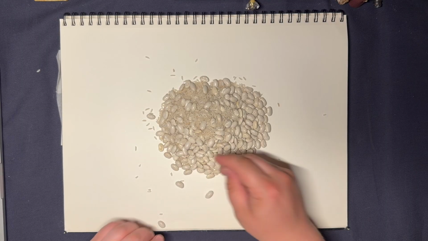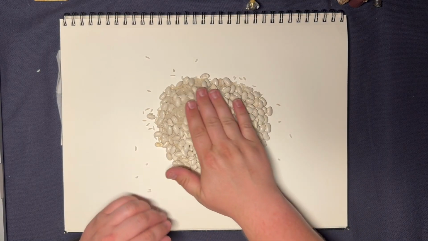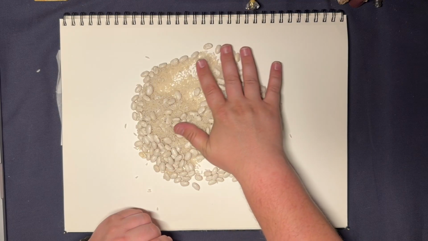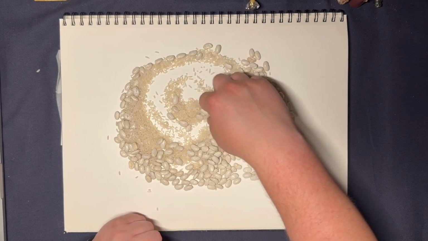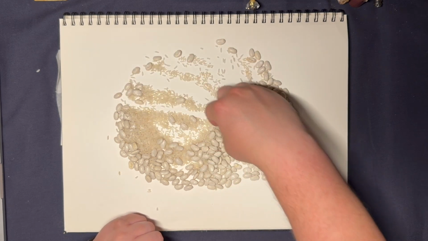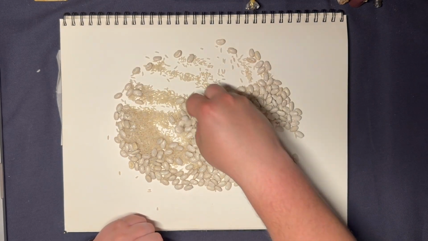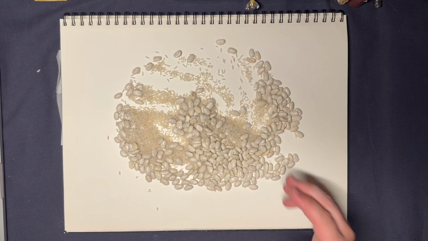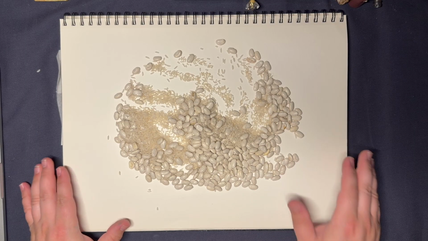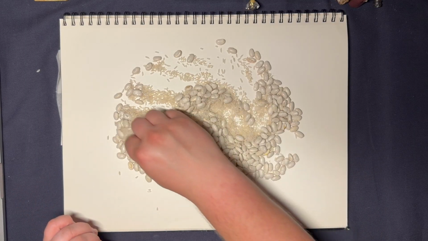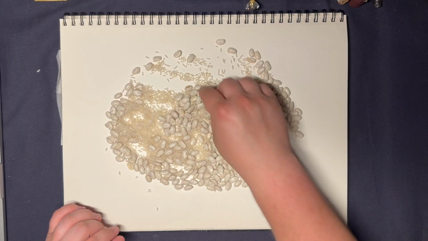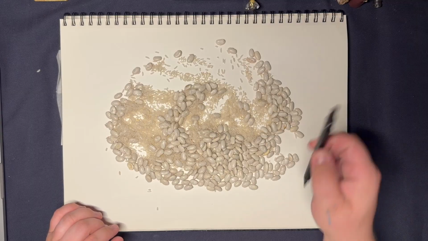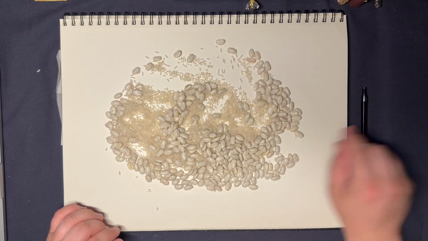Now, the next part of this process, we're going to take our hands and smooth out the pile that we've created. And for me, I like to mix the rice and the beans together a little bit because I find that it gives a little bit more interesting variation in shape. The reason why we're using this technique is because it allows us to come up with more randomized shapes and lines than if we were to just sit here and simply draw it out with our pencils.